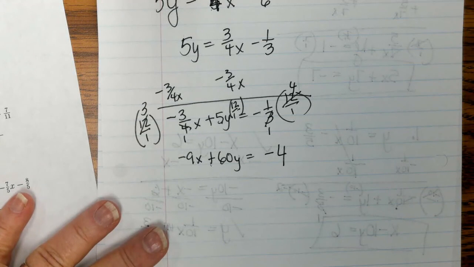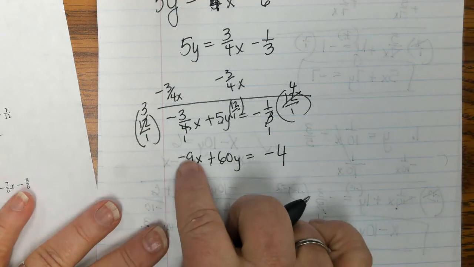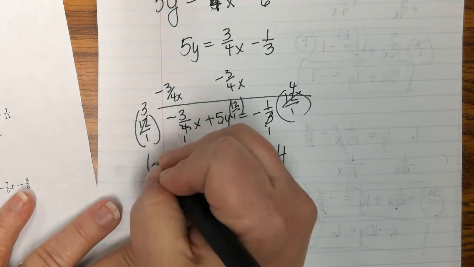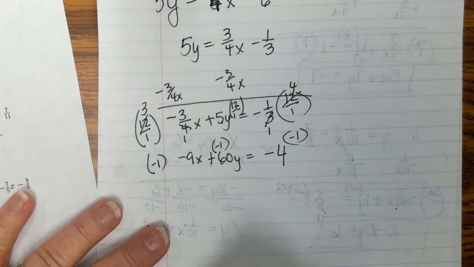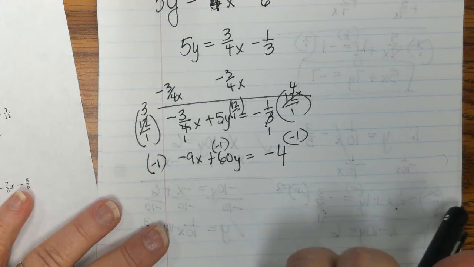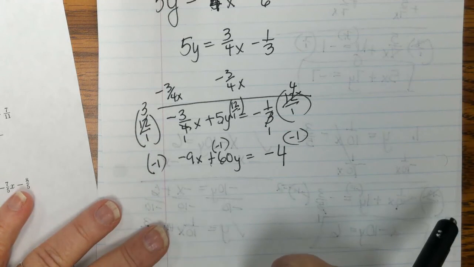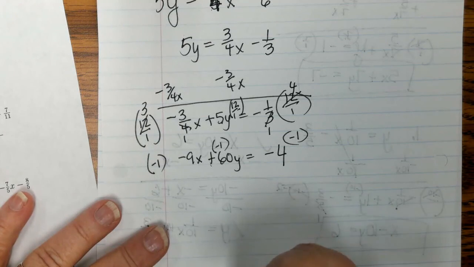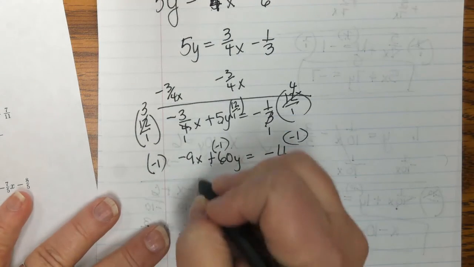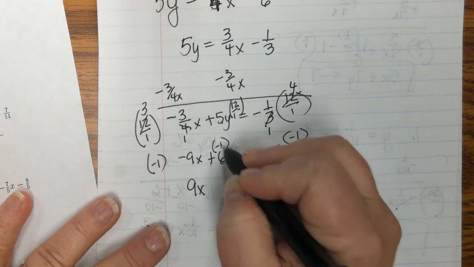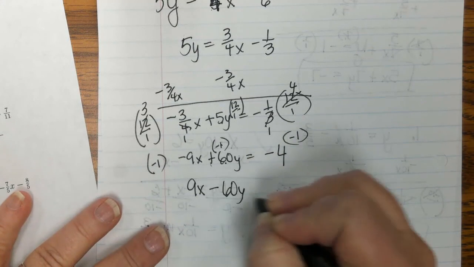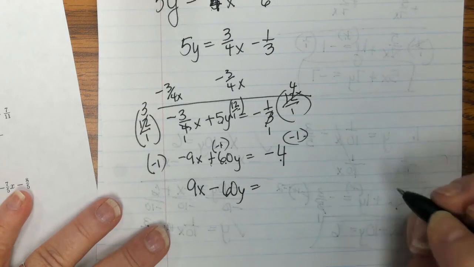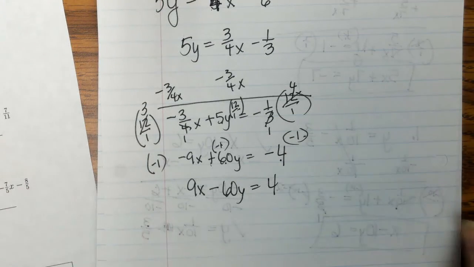No. So how do I get rid of that negative sign out there? Negative 1, negative 1, negative 1. So if you forget the first time, there's an easy solution. Okay, you don't have to sit there and erase and do the whole thing over. So negative times a negative gives me a positive. Negative times a positive gives me a negative. And a negative times a negative gives me a positive. Okay? And that's all there is to this.